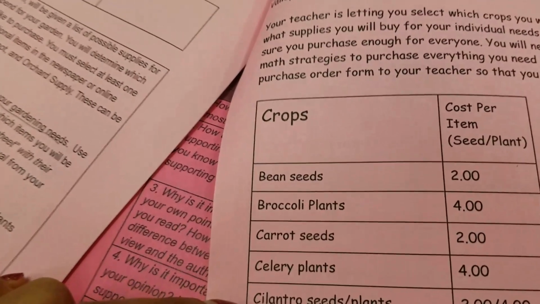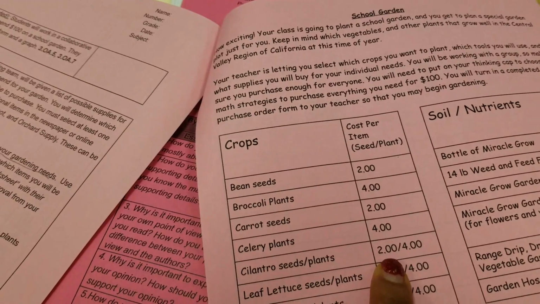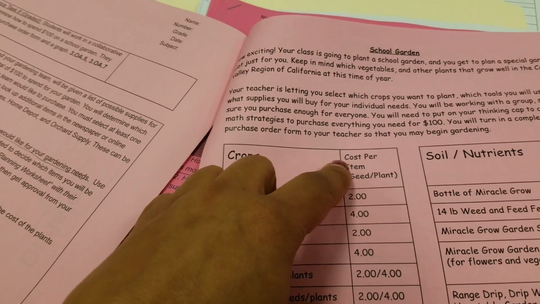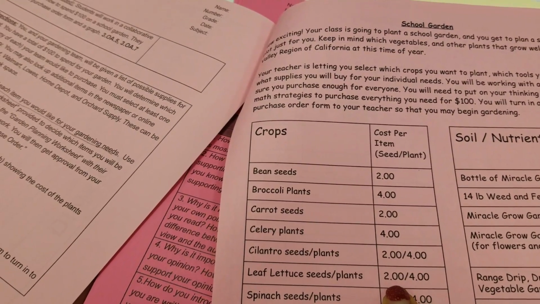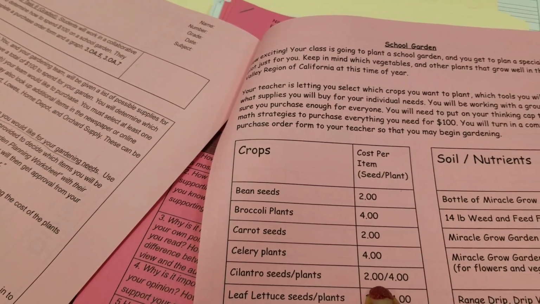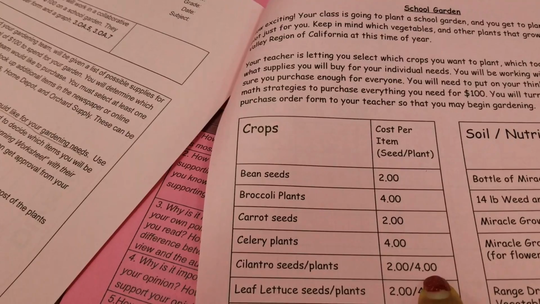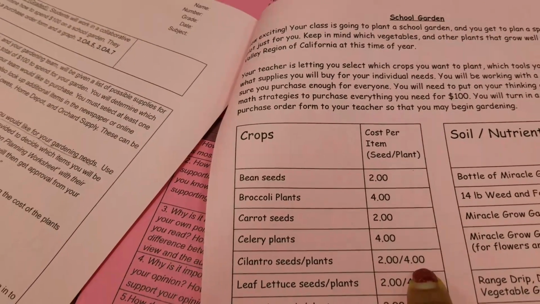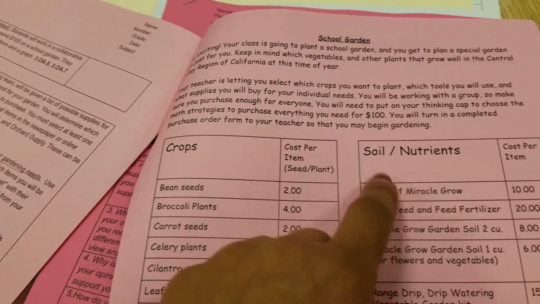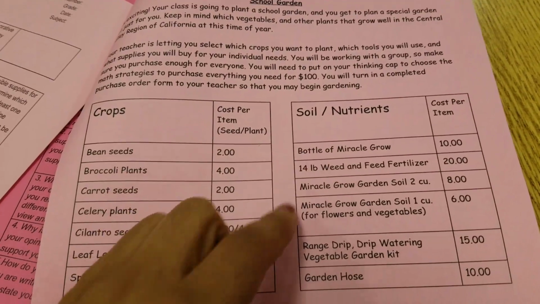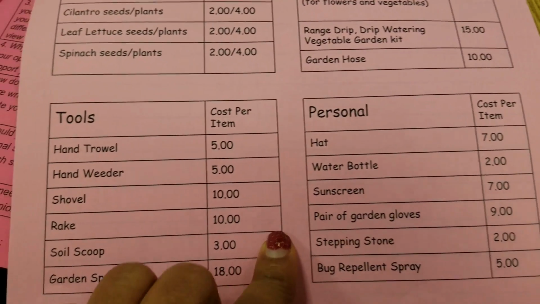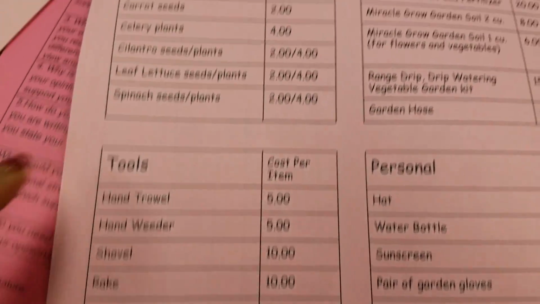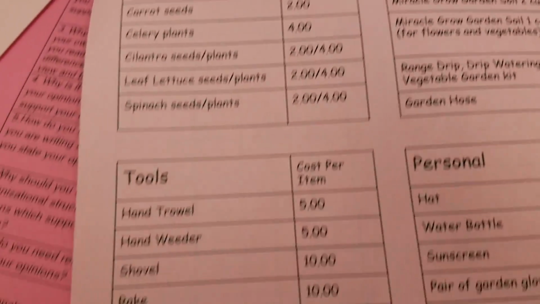Okay? And so it's $2 or $4. It says the cost per seed or plant. So if I'm getting the seed, then it's going to cost me $2. If I get the already grown plant, it's going to cost me $4. So I can determine how many of those things I want. I need soil and nutrients, things for ourselves as we're out there, and some tools to build our garden and to have it working well.